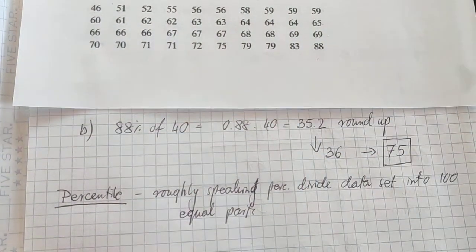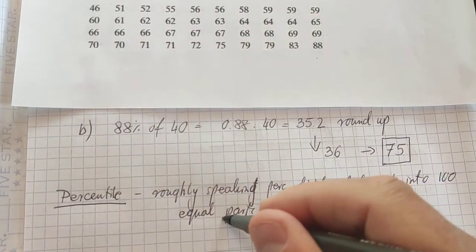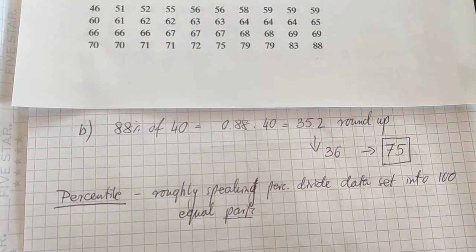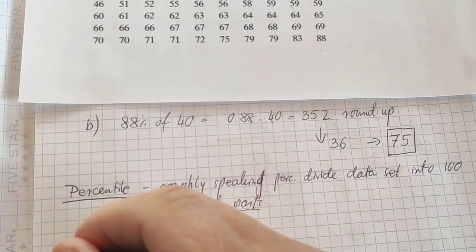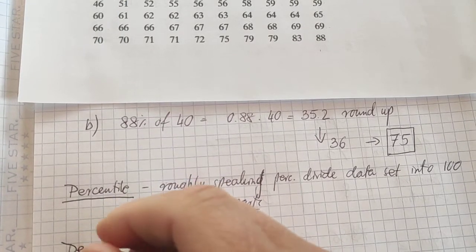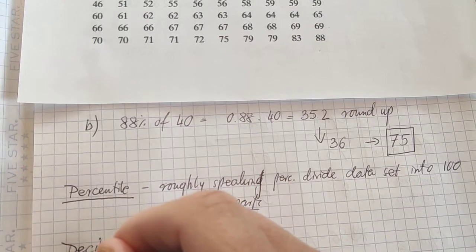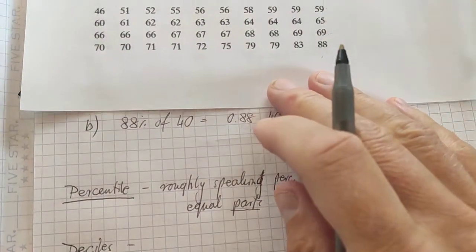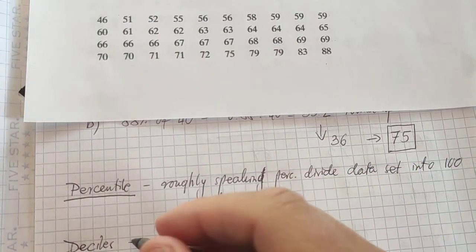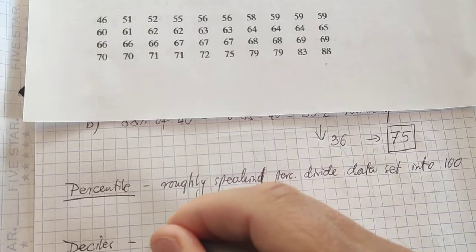So some of those parts will be empty. That is a problem, so we have to accommodate that. We can divide the data set into fewer parts. Not 100, but in this instance, 10 parts.